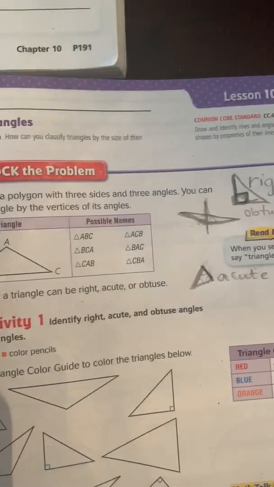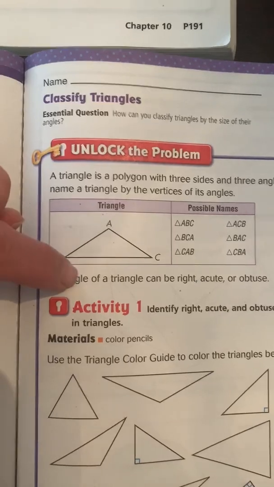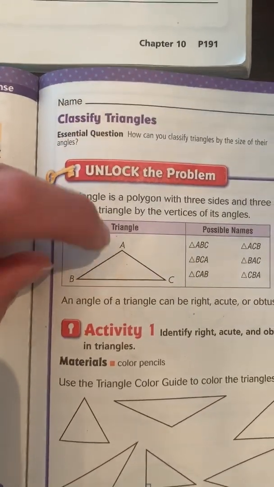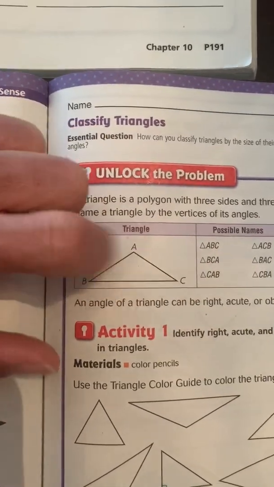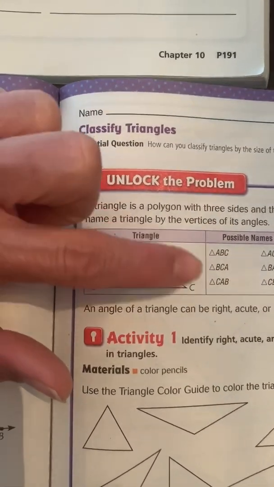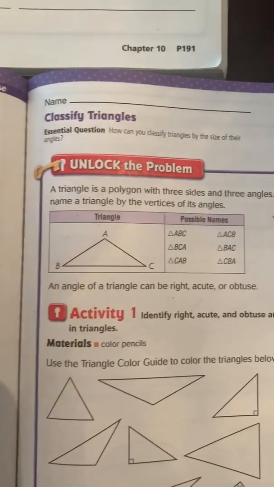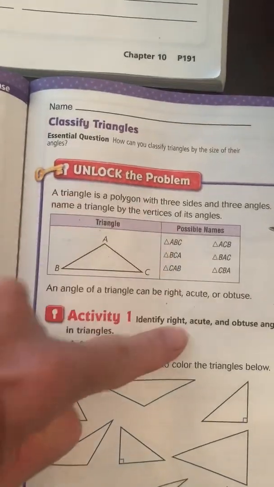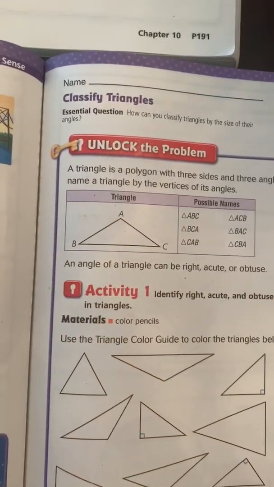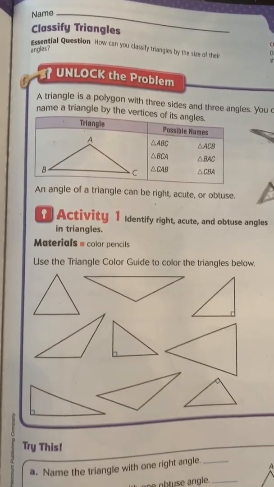This triangle could be ABC, CAB, CBA, BAC, BCA, ACB. So 6 different ways to refer to that triangle, but it goes around one way or the other, or starts in a different point and names each of the ways it could go.